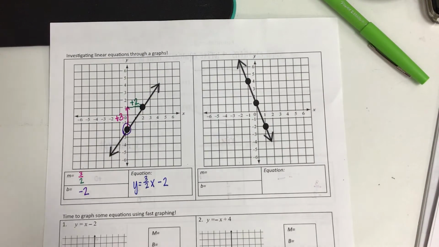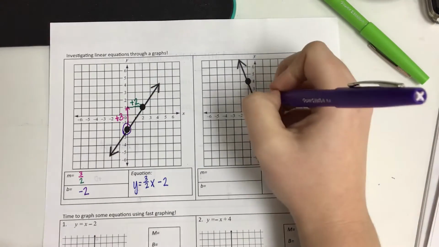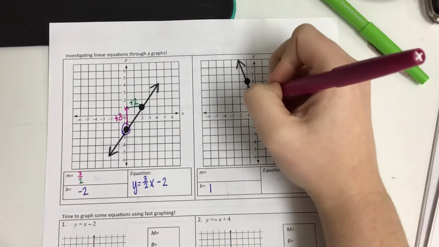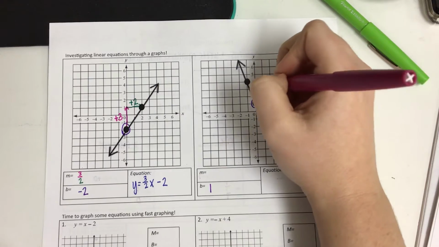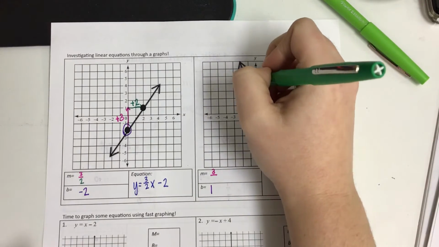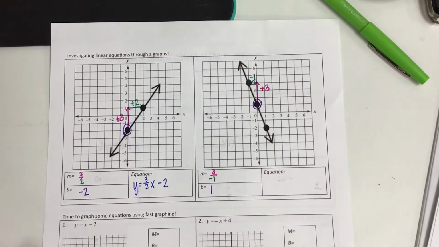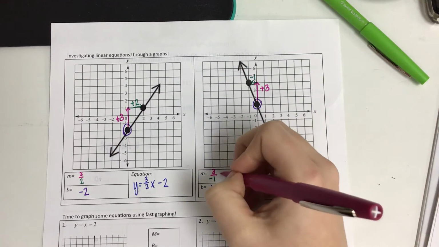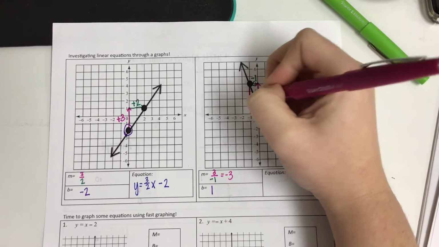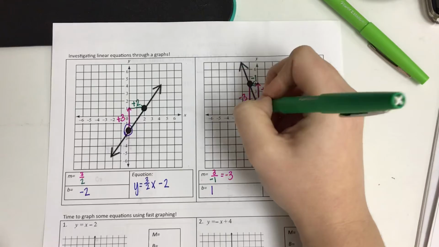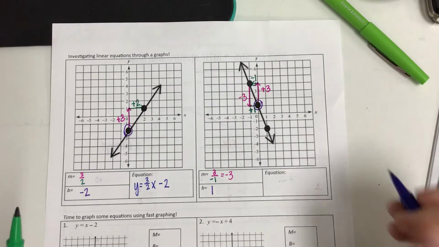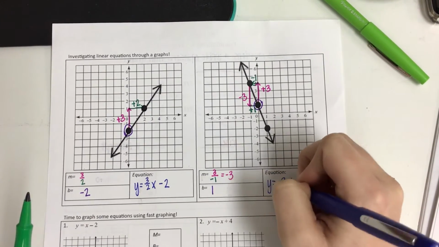Our second graph, our y-intercept, is at a positive 1. So that's our b. Then we're going to do rise over run. So we rise 1, 2, 3, so that's a positive 3. And then we go to the left 1. Left is negative. Okay, so we have 3 over negative 1, which we can say is just negative 3. Some of you also like to start with the top point, so we could have gone down 3, but then we would have gone to the right a positive 1, which would still have given you an m of negative 3. So our whole equation is going to be y equals negative 3x plus 1.